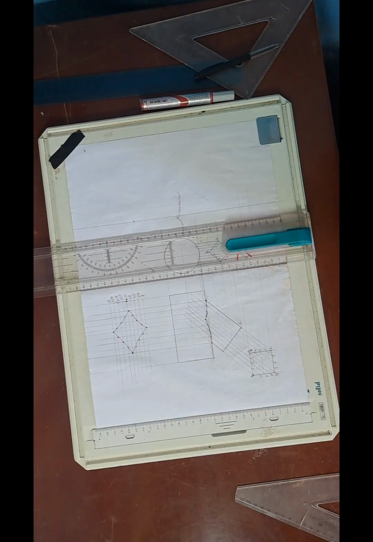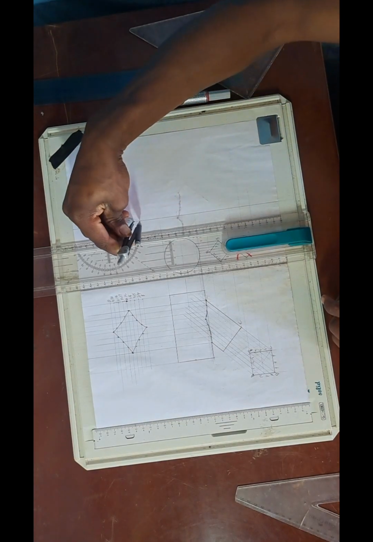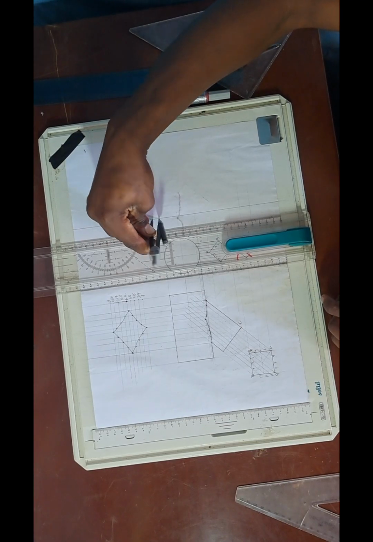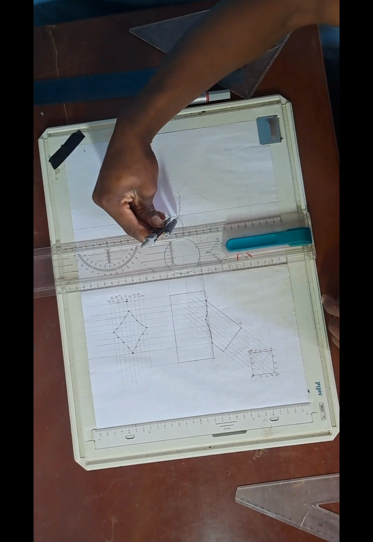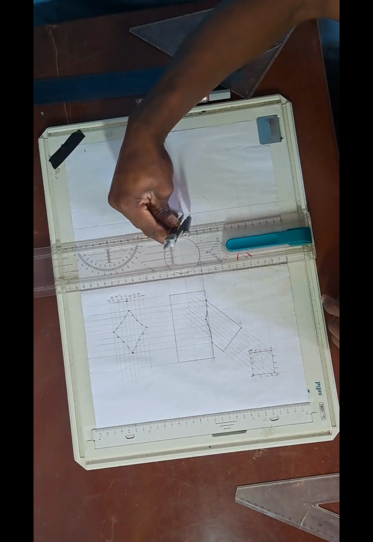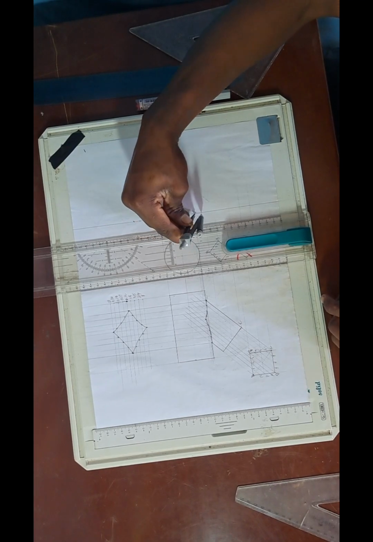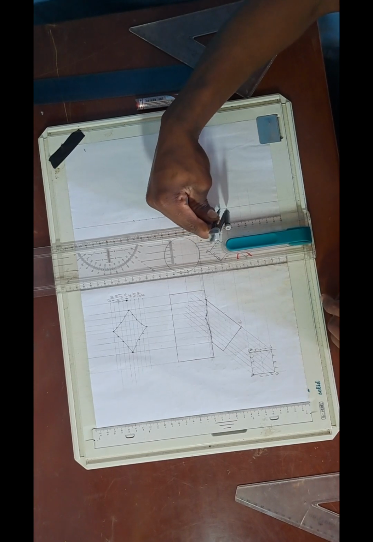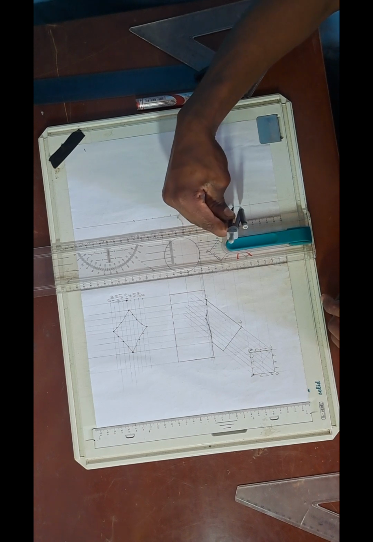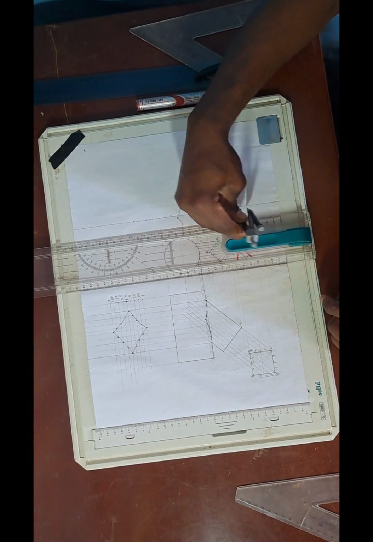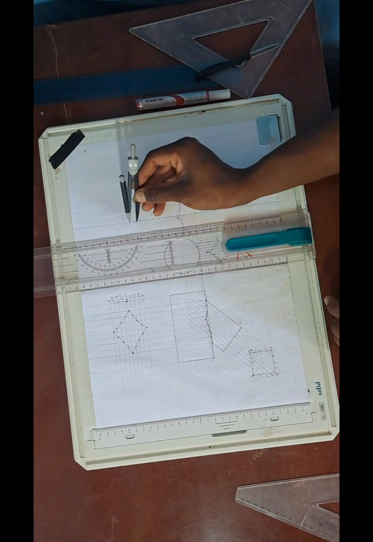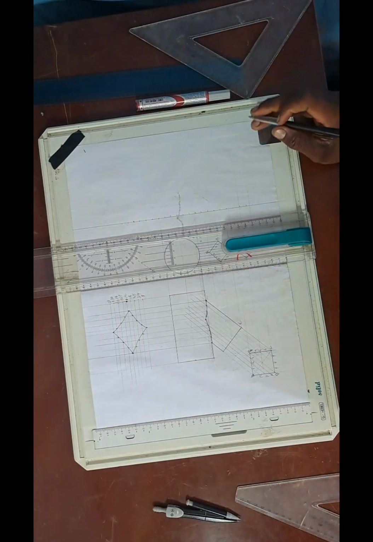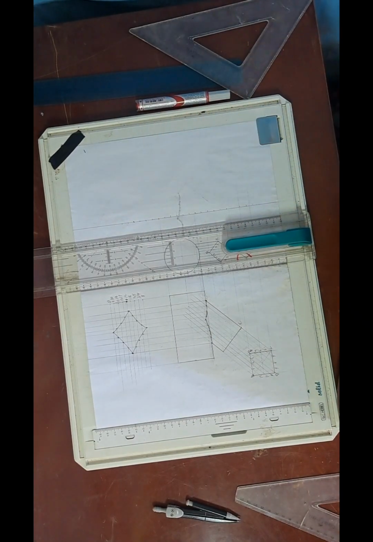Now I need to go down. Well, I wasn't really counting how many points I made, and I was just making enough to plot my thing.